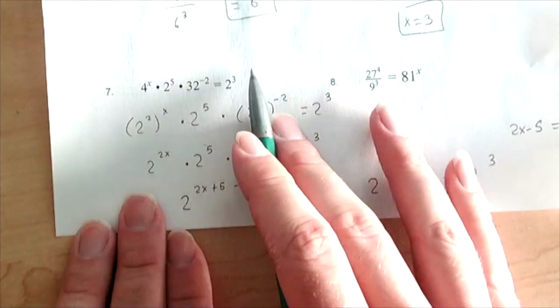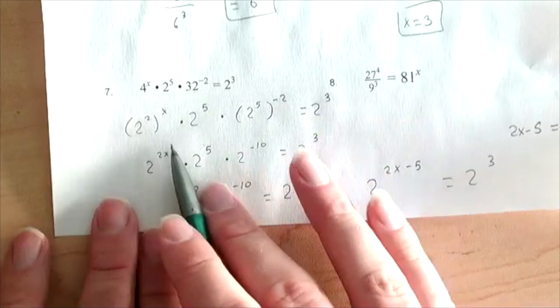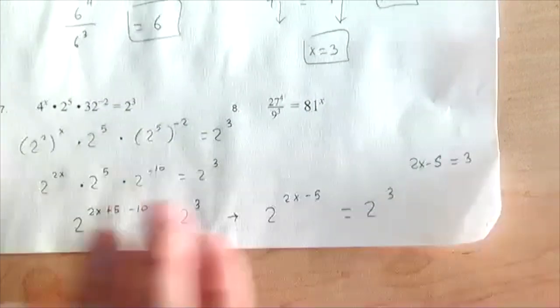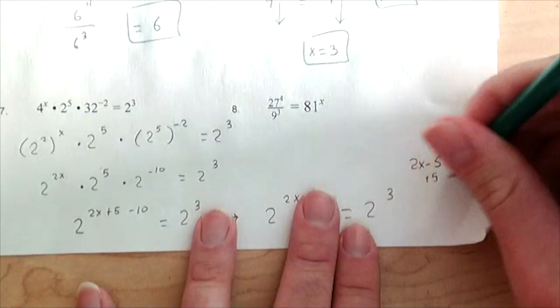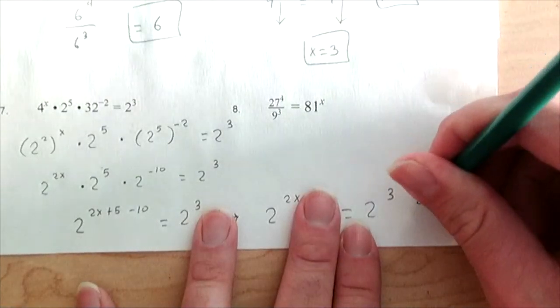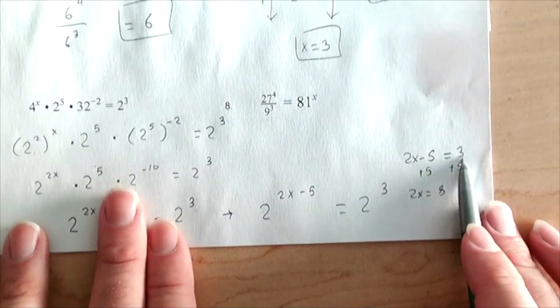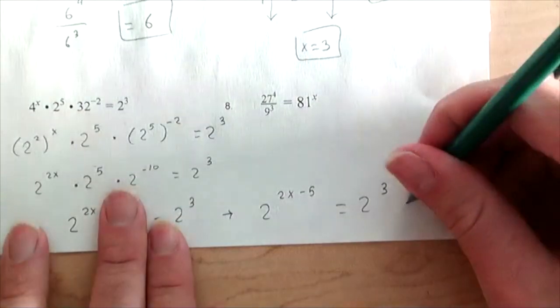You're taking everything, turning to the same base, adding up your exponents, and you do all of that just so that you can have a linear equation at the very end. So I'm doing this quickly, but we're isolating x, trying to get x by itself. So I move over 5, and then I divide by 2.